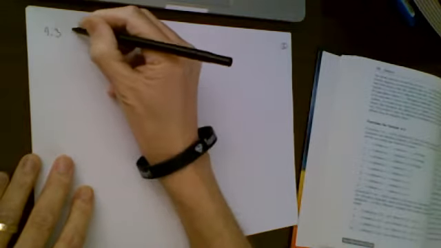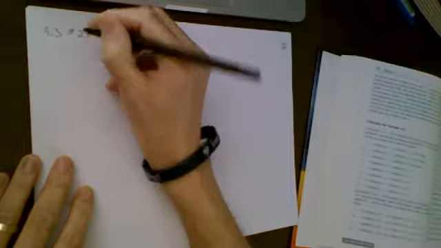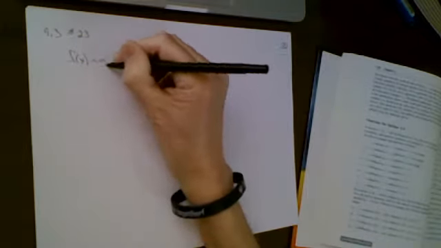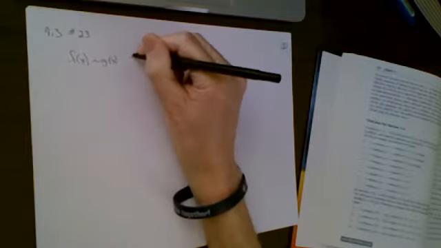Let's move to 23. Again, same set. But now the question is, we're going to look at f of x is related to g of x if and only if the value of f minus the value of g is an integer for all real numbers.